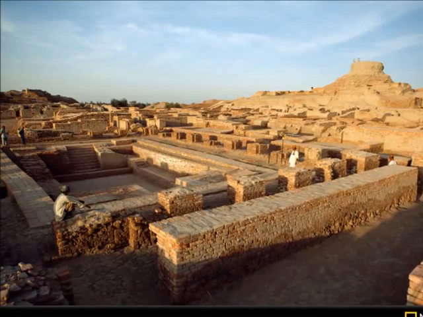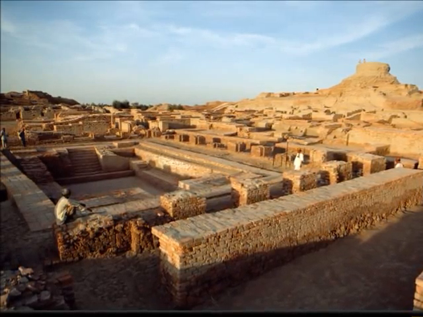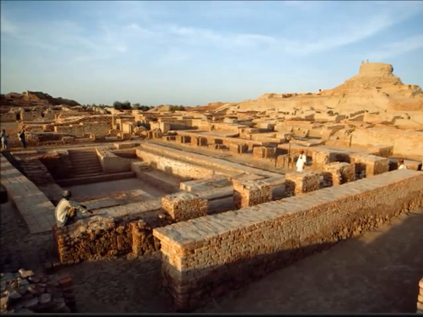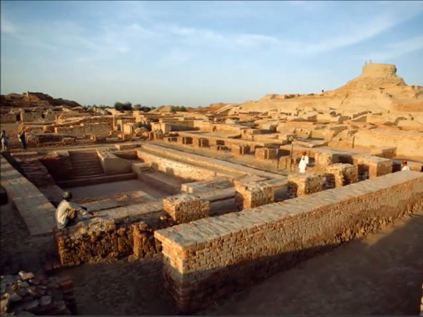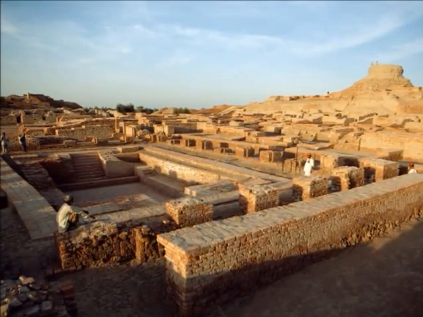There are burned timbers and destruction of buildings that wouldn't have happened through natural occurrences. So there's some suggestion that something bad happened, and that's why they disappeared.